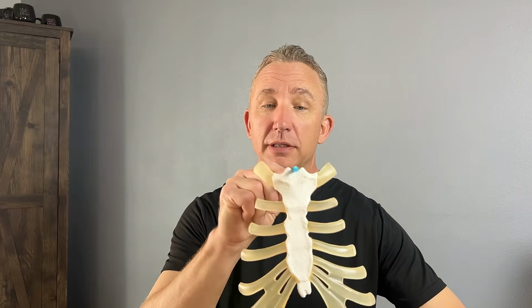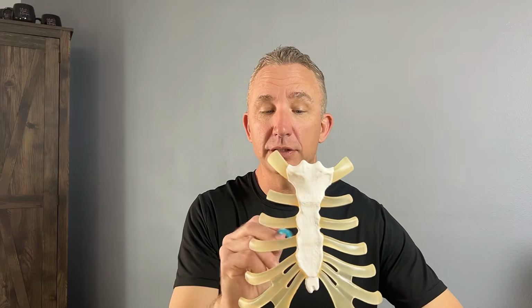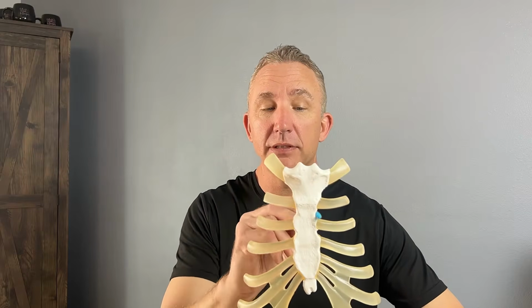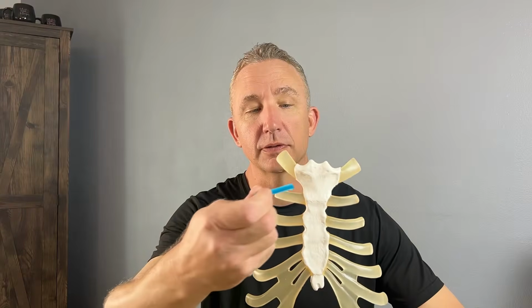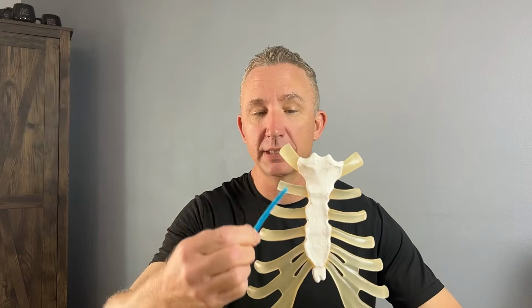A couple other landmarks or bony landmarks to learn. On the top, this ridge here is called the jugular notch. On the sides for the clavicle, clavicular notches. So clavicular notch, jugular notch. And then where the cartilage is connecting for the ribs, these are all costal notches. Costal referring to the ribs. So costal notches. Keep in mind, this is not bone.